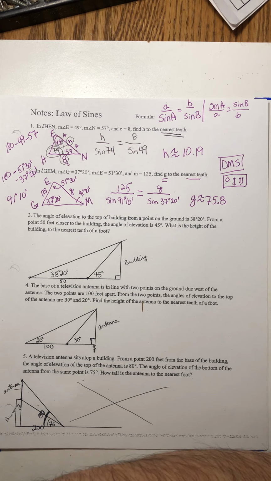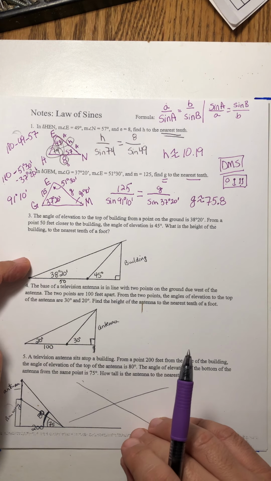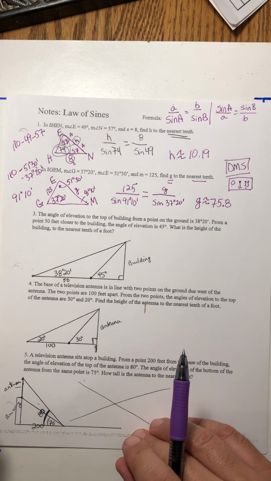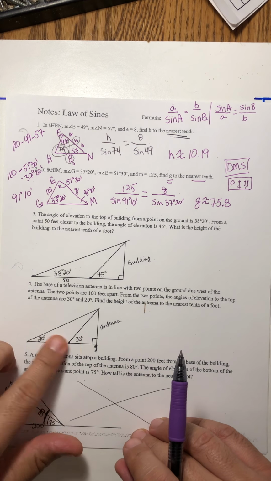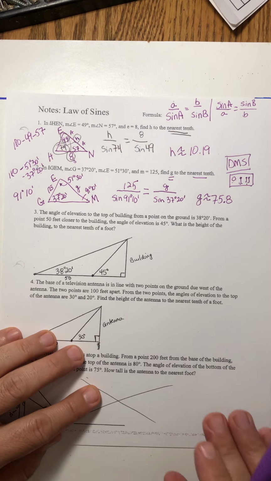Okay. Finally, number 3 and number 4. Number 3 is going to be a little bit more challenging because of the degrees, minutes, seconds stuff. Number 4 will be easier because we don't have to worry about that.